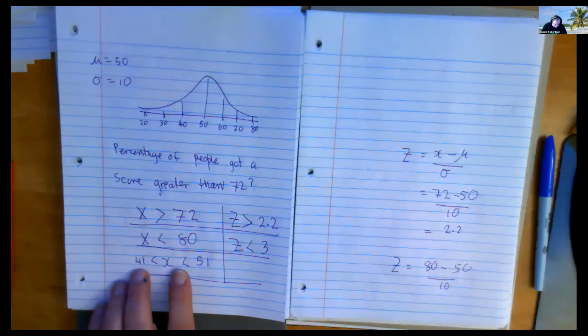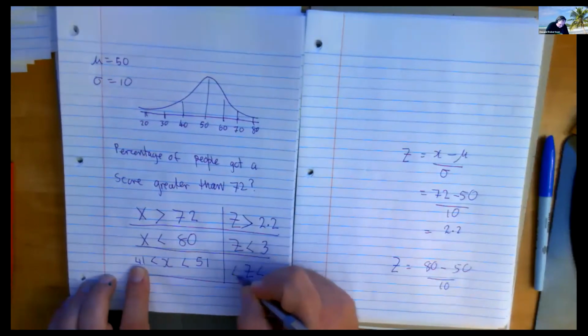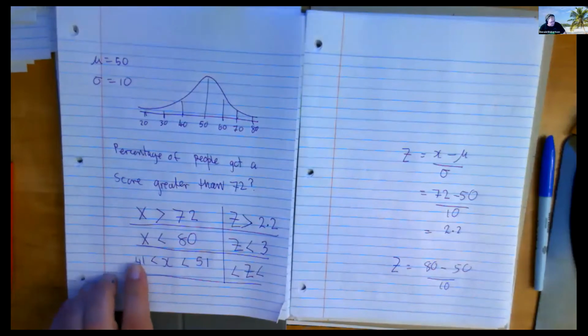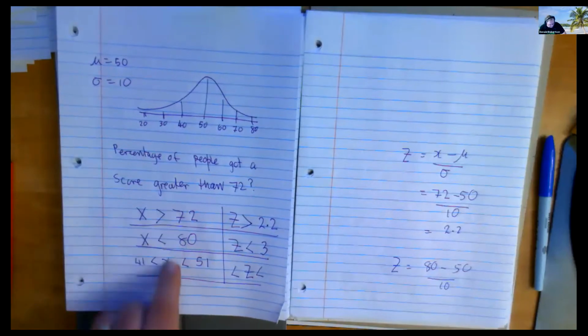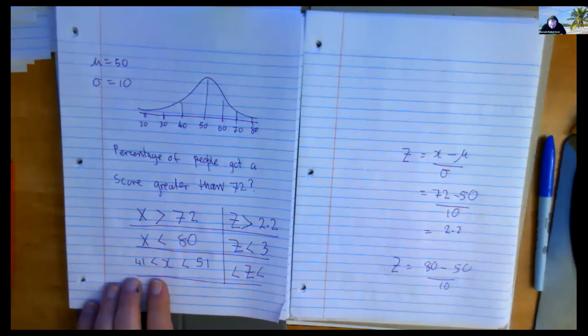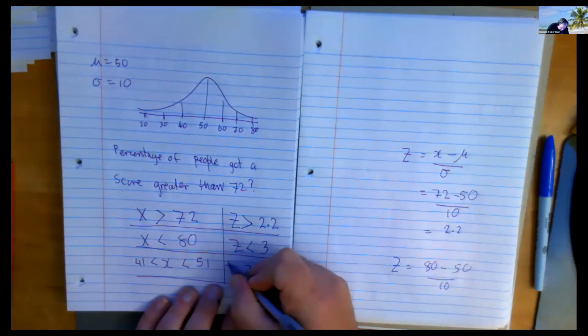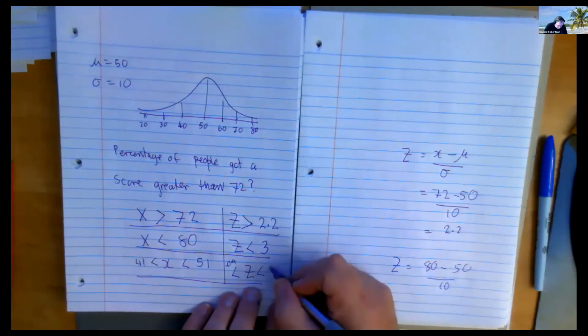Now, if you're going to do a between, basically, can you see where this is going? Aren't I going to take that guy and make it a Z-score, and I'm going to take this guy and make it a Z-score? So it's not a difficult process, right? You can take these questions and convert them into Z-score equivalents. So 41, trying to do it in my head, is negative 0.9, I believe. And 51 is, what on earth is 51? 0.1.